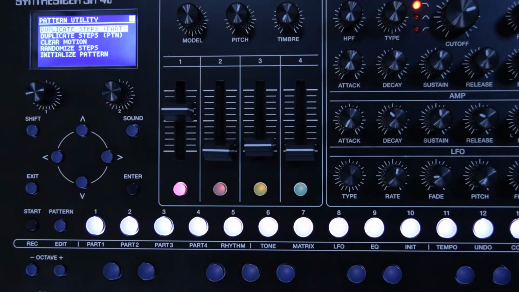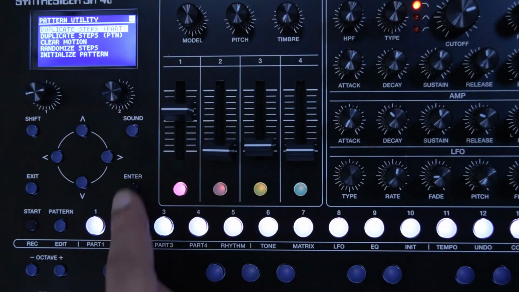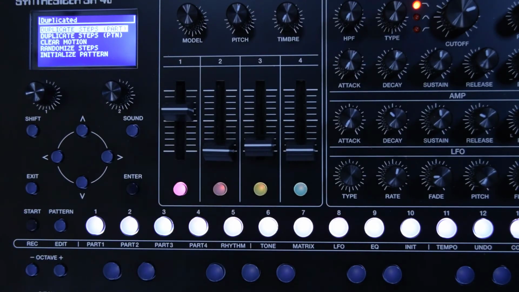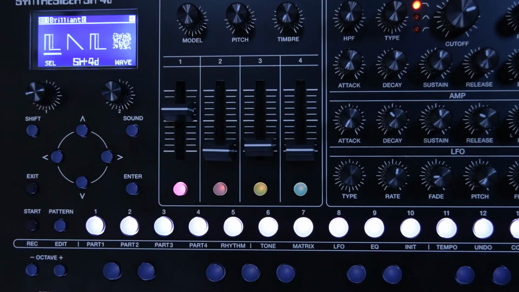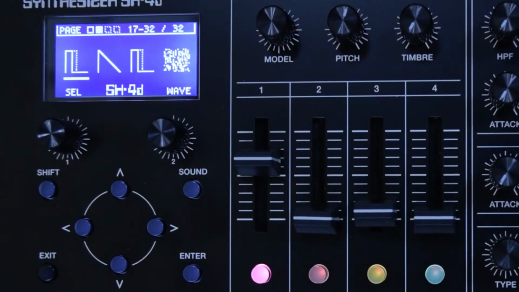That's how it works. So I'm going to be working with the part because we are working with part number 1, and I'm just going to do enter 1 time. And it's going to say duplicate it right there at the top. I'm going to be exiting this. You don't need to, but I'm going to be exiting. Now I'm going to be pressing the page and the tie. And notice that now it changed a little bit, right? So we have 32 steps.